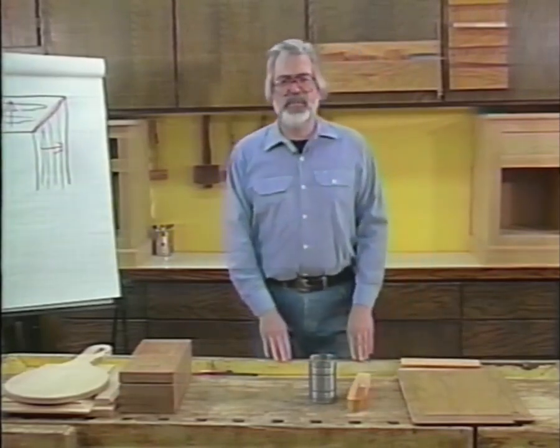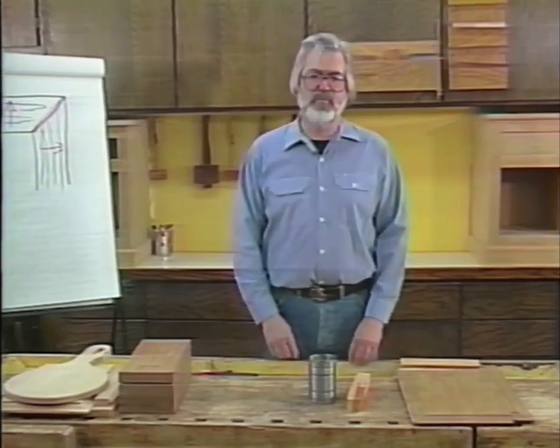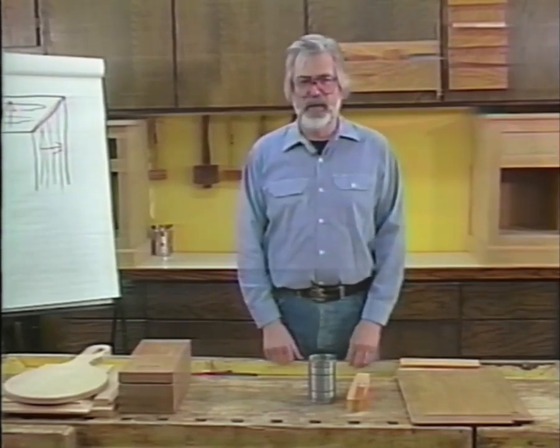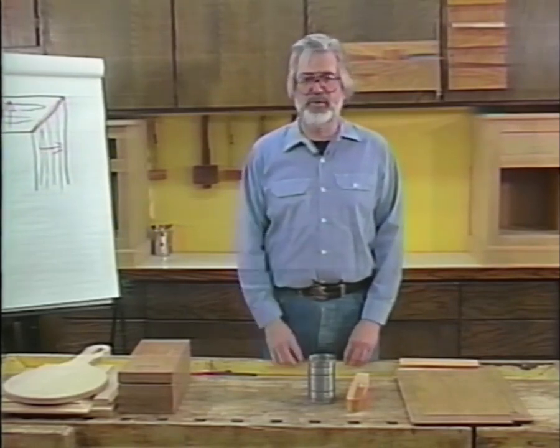Well, that gives you a little bit to think about as far as planning your work and coping with moisture content and wood movement in the projects you build. But remember, to be a better woodworker, you have to do more woodworking, and I'd urge you to do that.